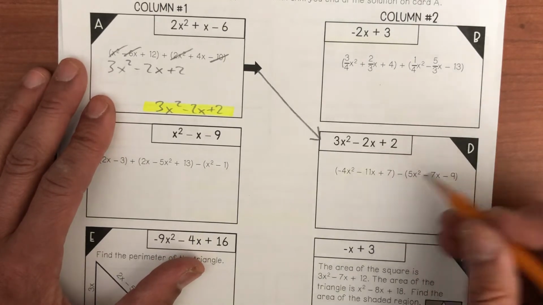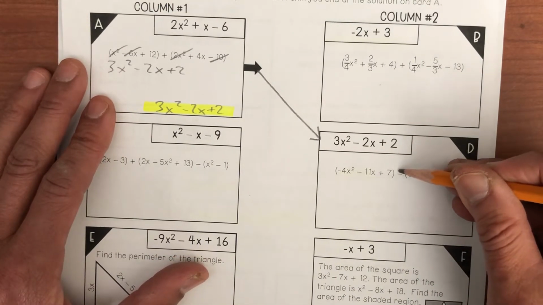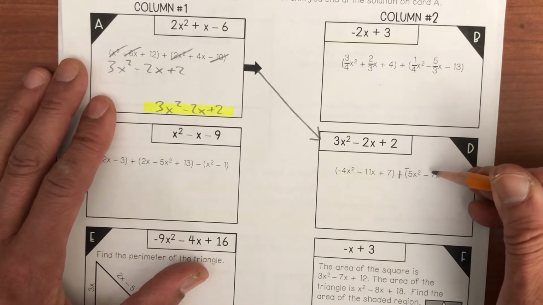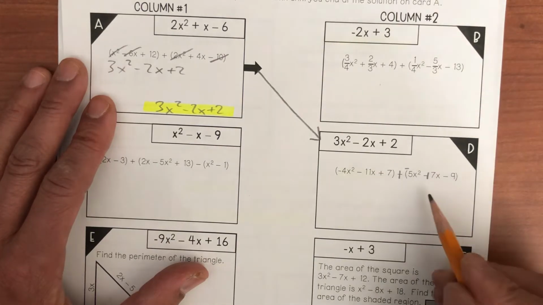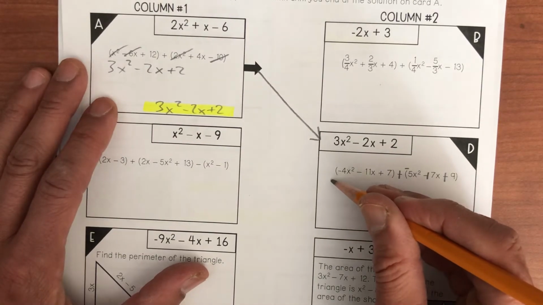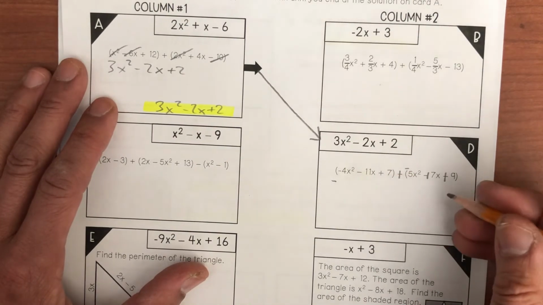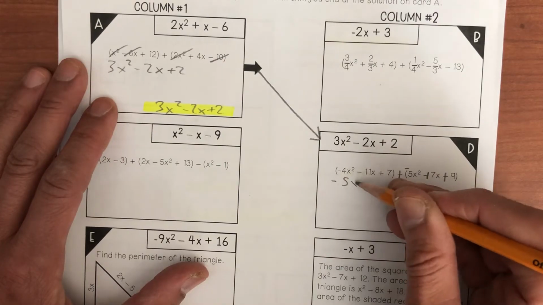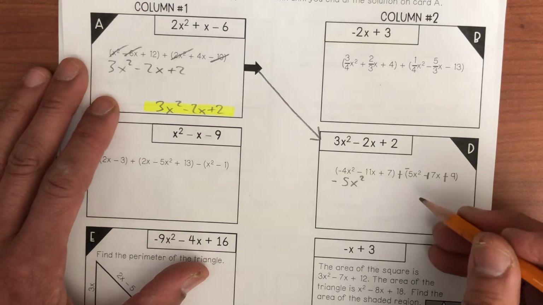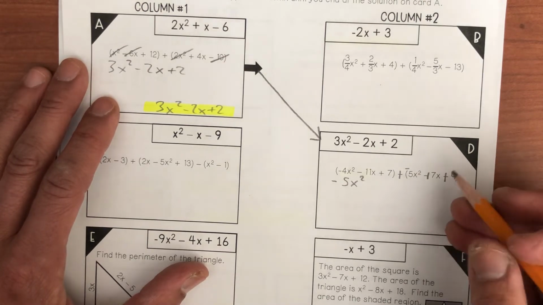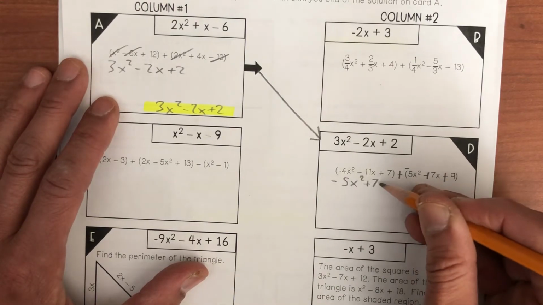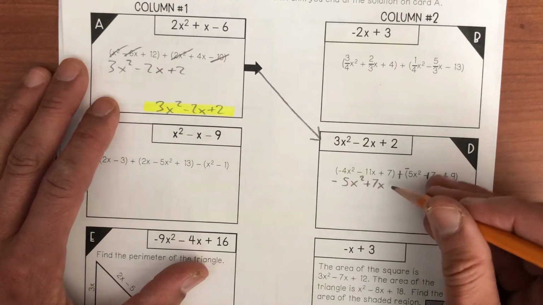All right, so this is the same thing as saying plus, negative 5x squared and that's a plus 7x, and that's a plus 9.